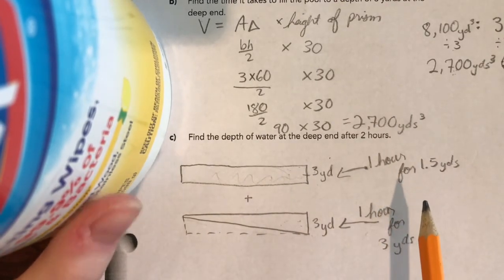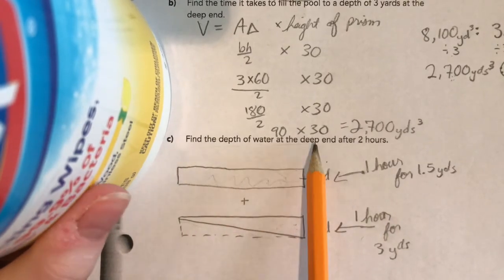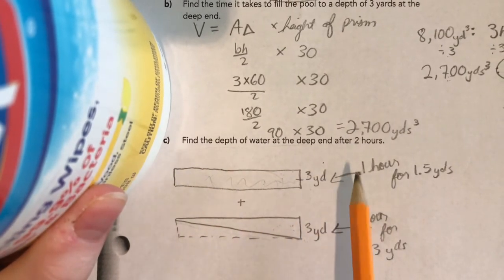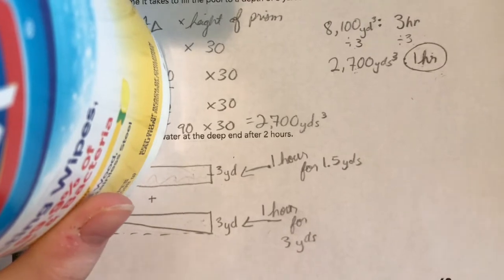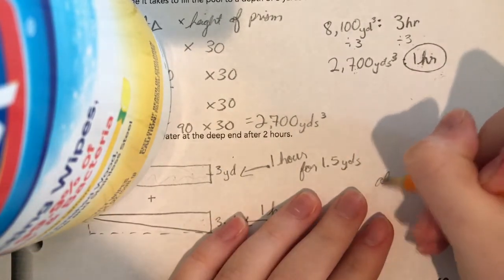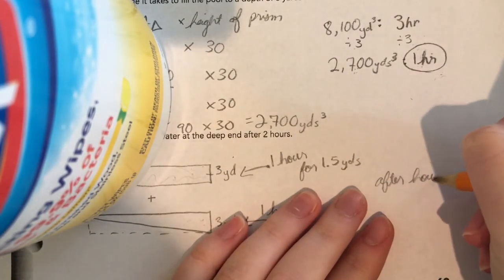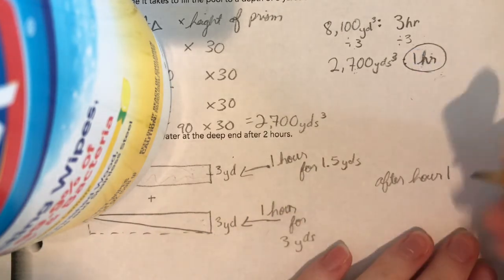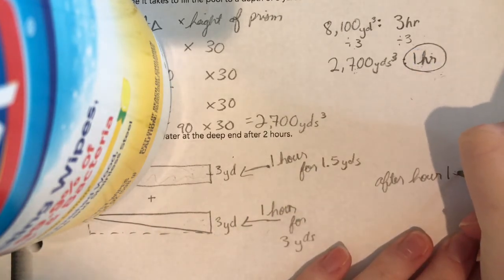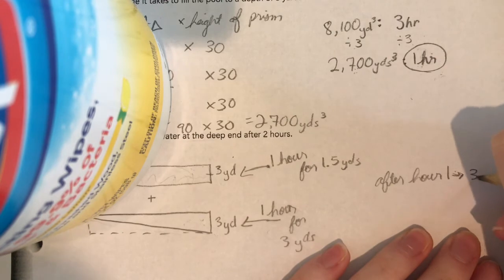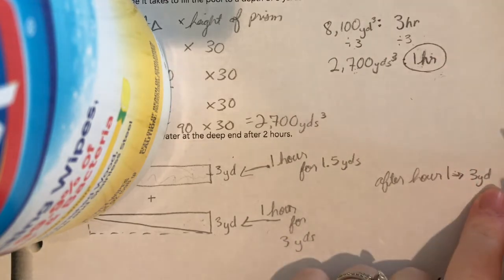All right, hopefully this is making sense. They want us to find the depth at the deep end after 2 hours. Well, after hour 1, we already found that in the previous part of the problem. We would have 3 yards at the deep end.